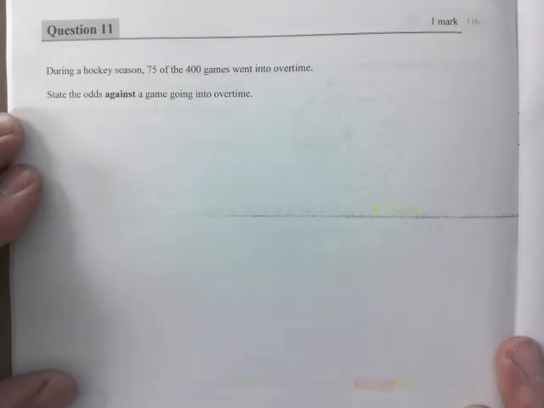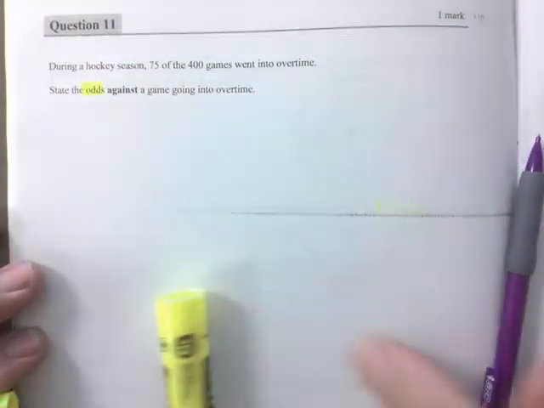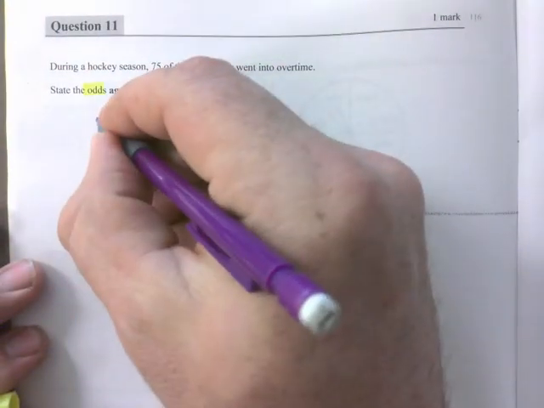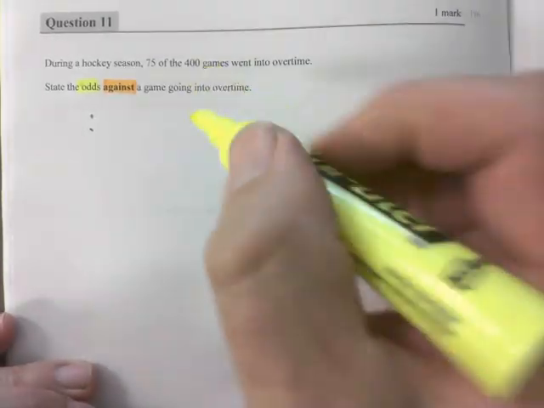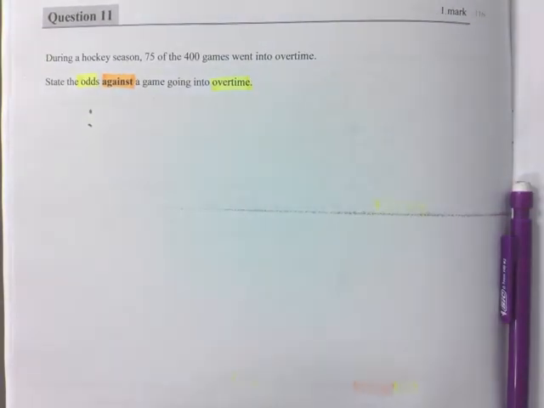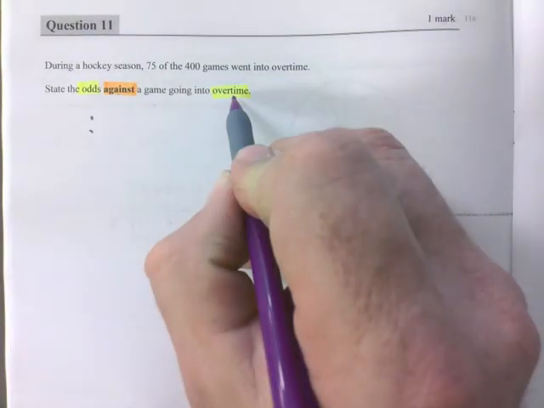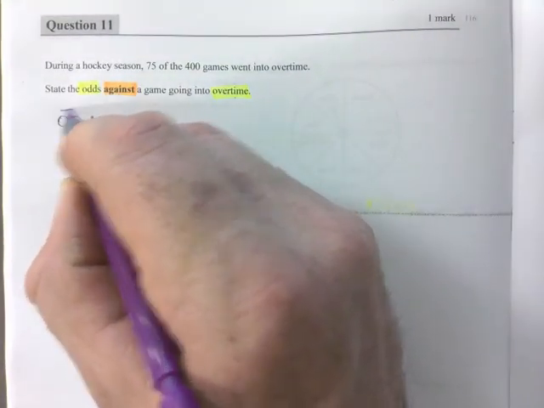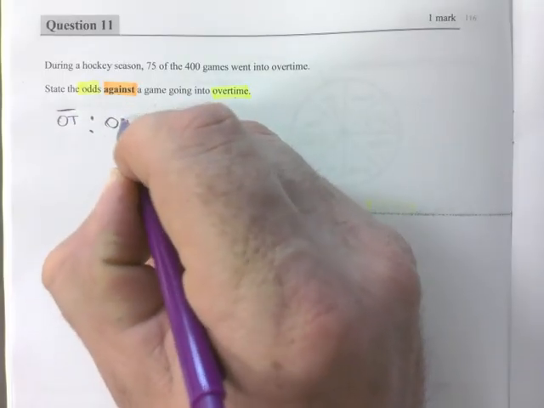Question 11. During hockey season, 75 out of 400 games went into overtime. State the odds against a game going into overtime. There it is again, odds. Against. That's important. They actually put that in bold. Odds against overtime. If it's against this, then the first number is not going into overtime. The second number is overtime.